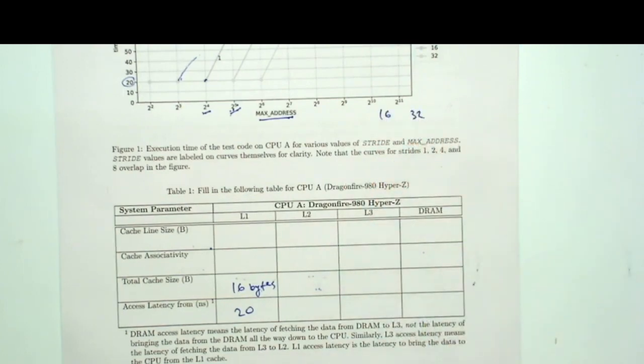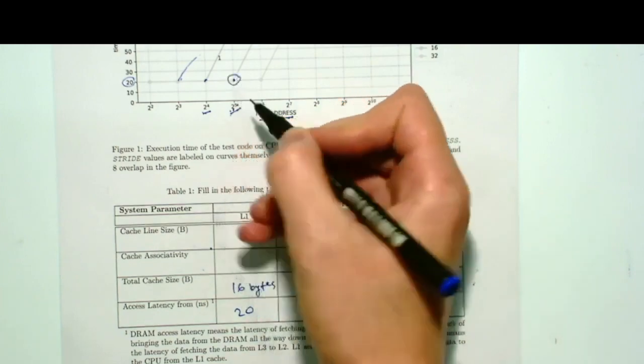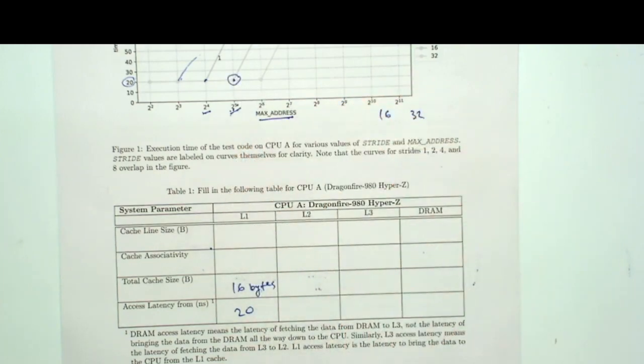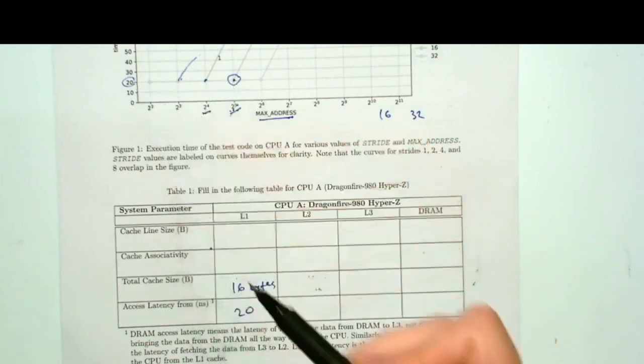So basically, we are accessing only 2 addresses in this case, right? Because we are accessing at 16-byte granularity. So in this case, what we see here is that for 16, we can have both of those 2 cache lines in the cache. We can fit both of them, right? Because the latency is just the L1 latency here, 20.